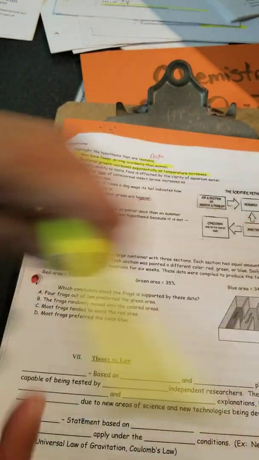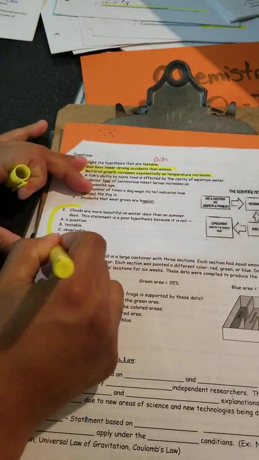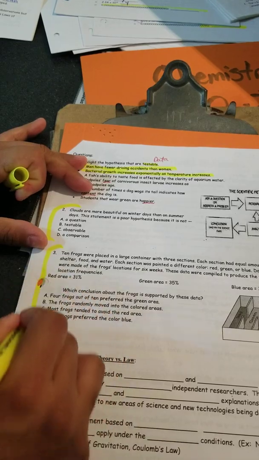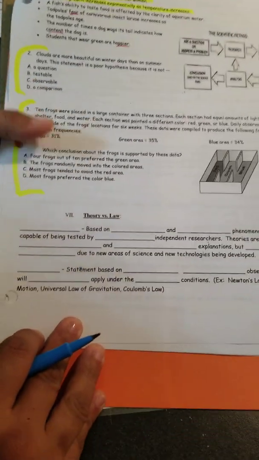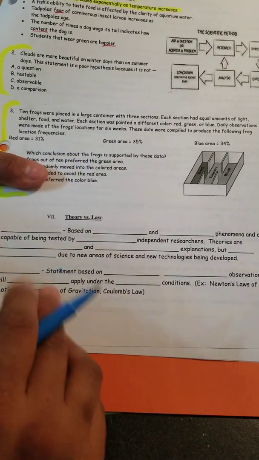So you've got questions 2 and 3 to answer. Okay? Last part here, and then we can be done with Unit 1 notes.